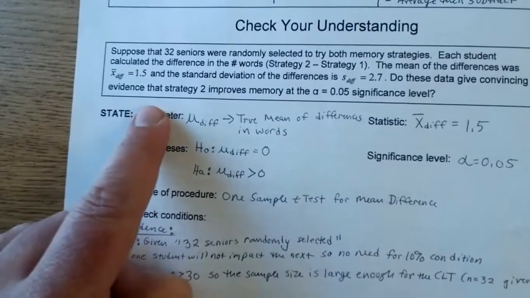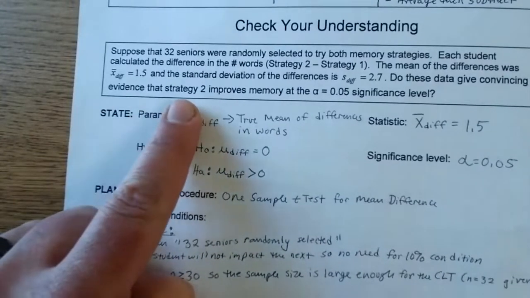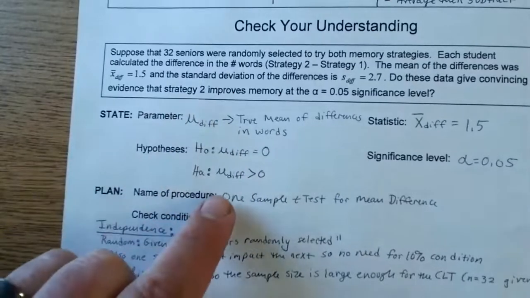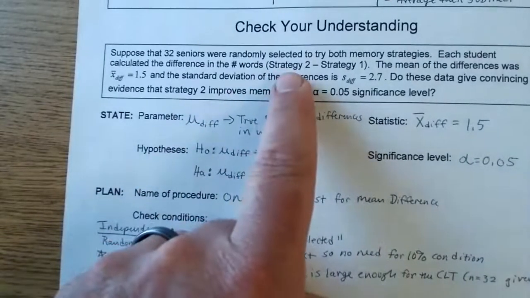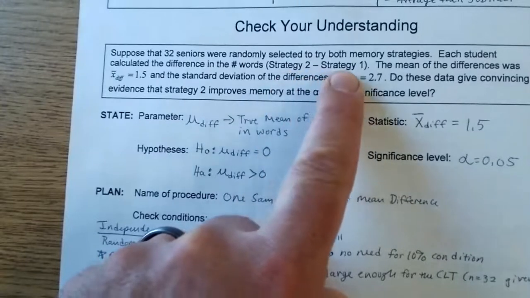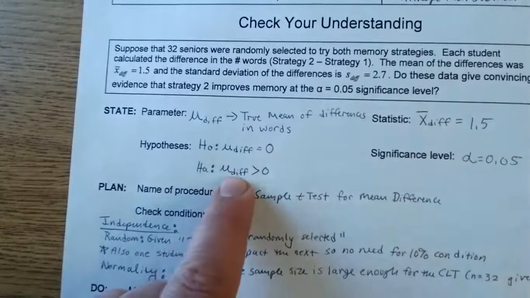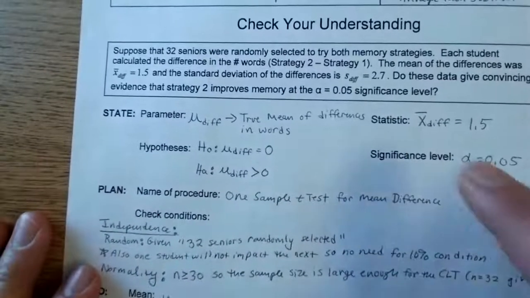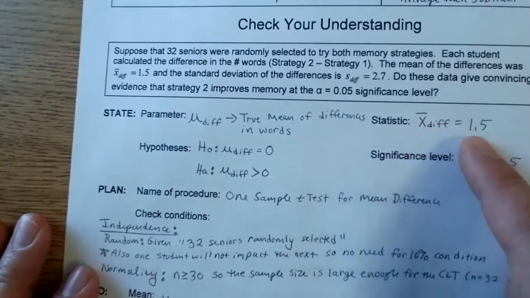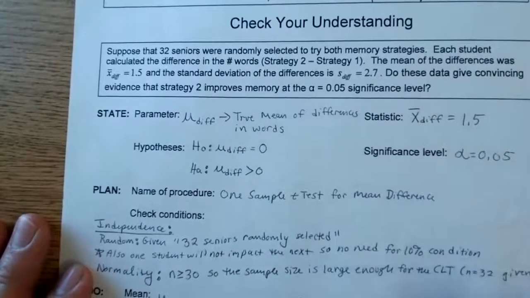And based on the question, the way that they asked it, strategy 2 improving, if it is true, would be a bigger number minus a smaller number. Bigger minus smaller is a positive. So that would mean the mean difference is greater than 0, so a positive number. Okay. And the statistic you're working off of, the mean difference, is 1.5. Your significance level is 5%.